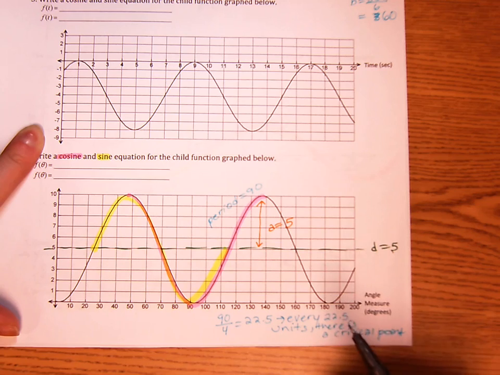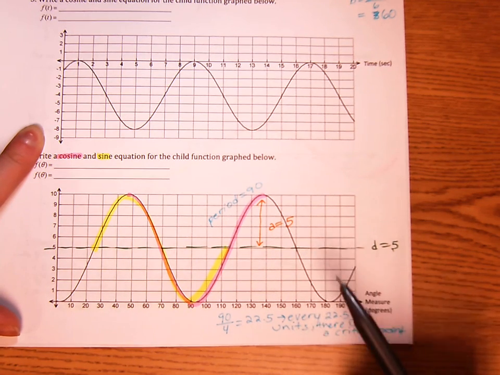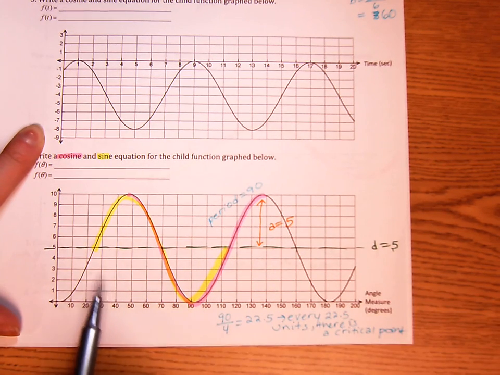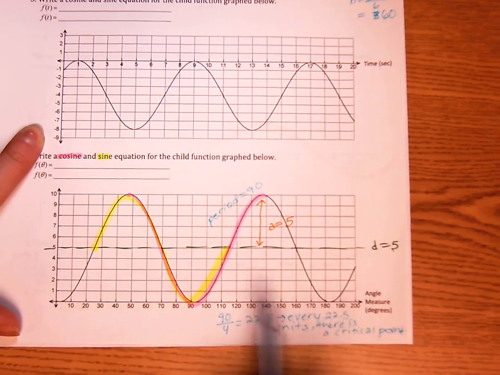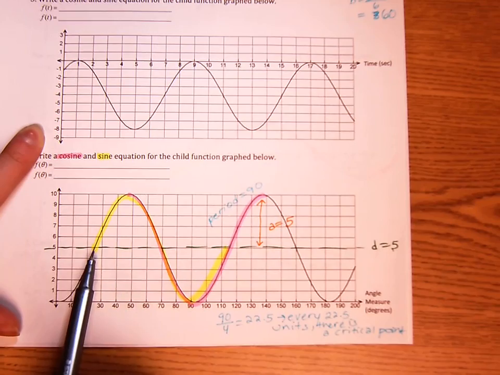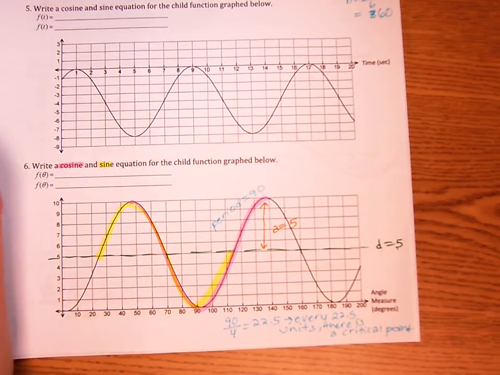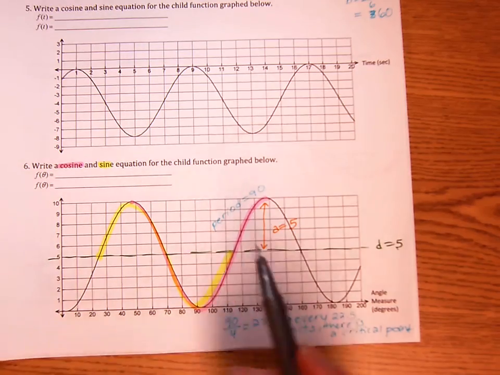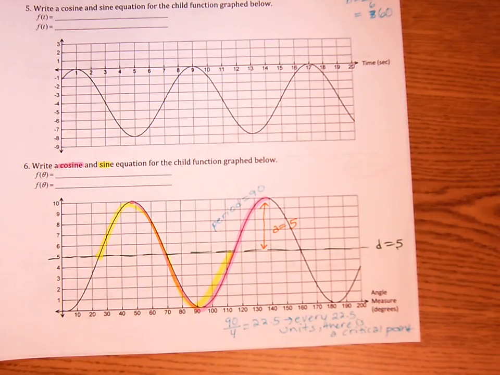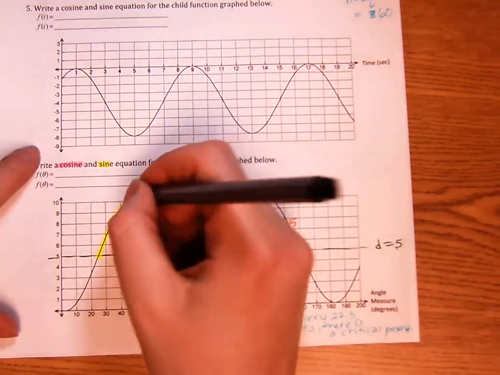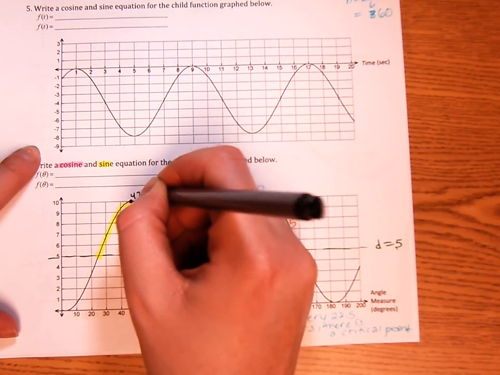So that would help us with our cosine graph: if it happens every 22.5, in this case degrees, there's a critical point. If I know that for sine I'm at 25, and I take 25 and add 22.5, that tells me that this critical point up here that I use for cosine must be 47.5.